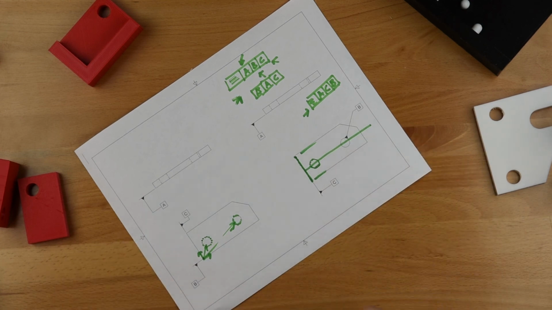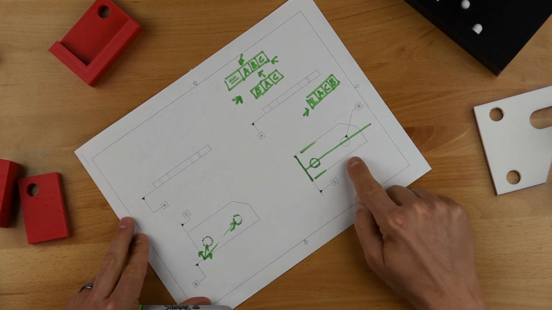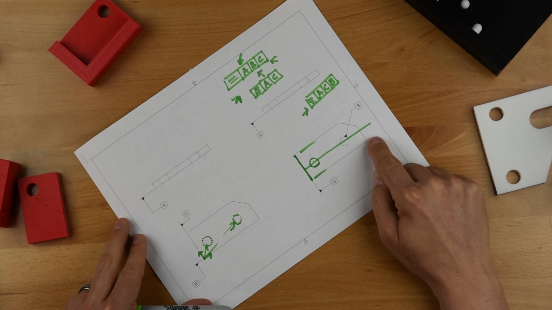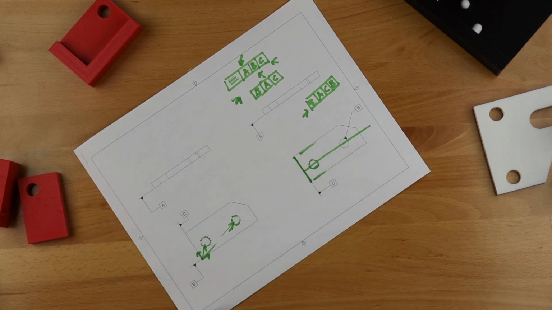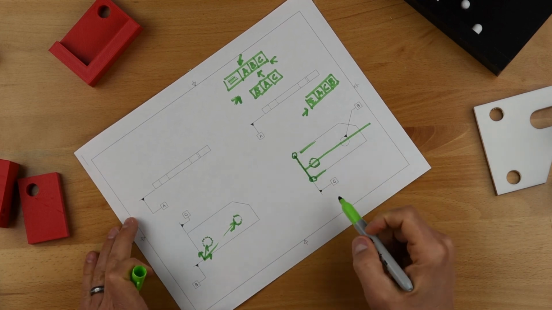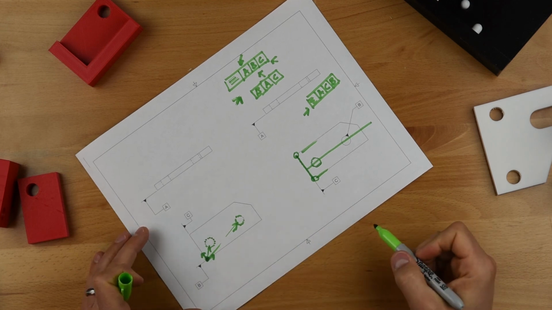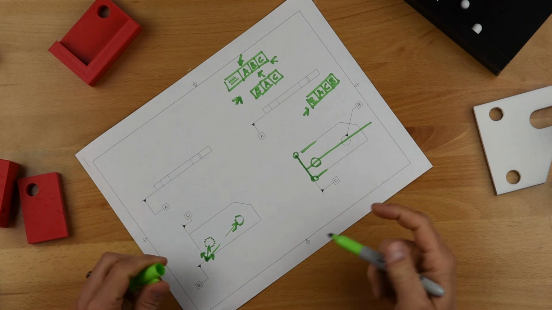And so that in itself will change how this part is produced, or it could change, but it certainly changes the intent. This corner and this corner aren't as important anymore as this corner is on this particular part. So it's the same part, but the intent changes some.